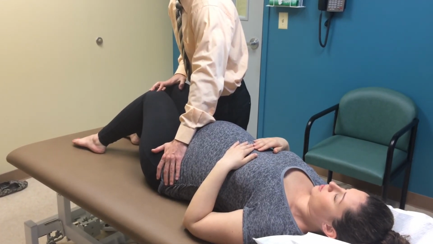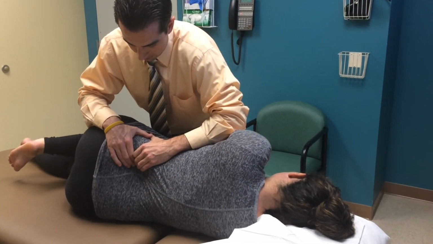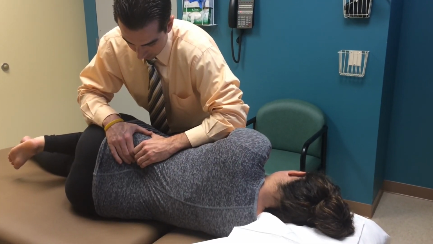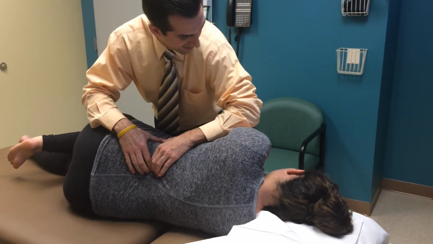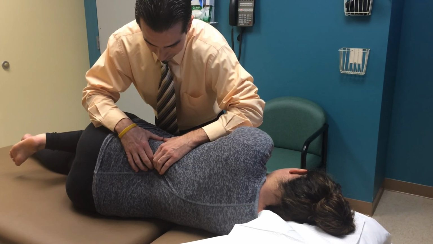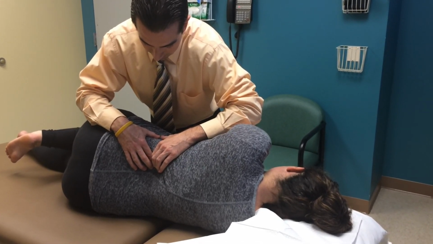and we will do the same thing on the right side for symmetry. This is a soft tissue technique that works on the paraspinal musculature or the lower back muscles next to the spine. We loosen those up near the end of the treatment process so that she does not get any soreness or stiffness afterwards.